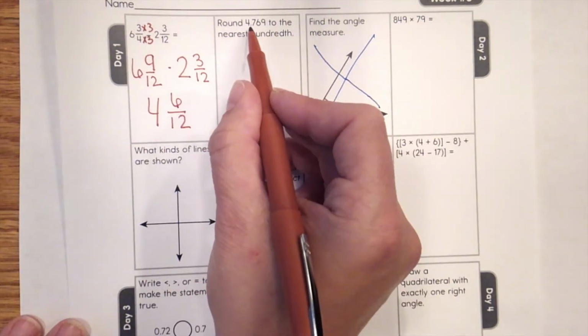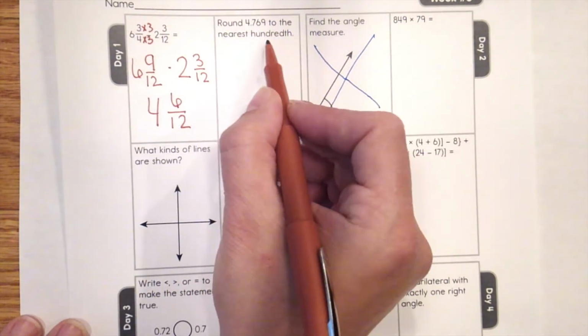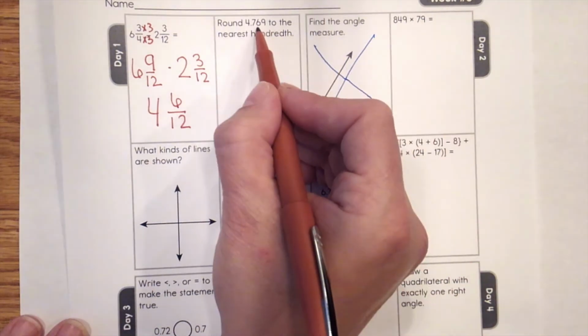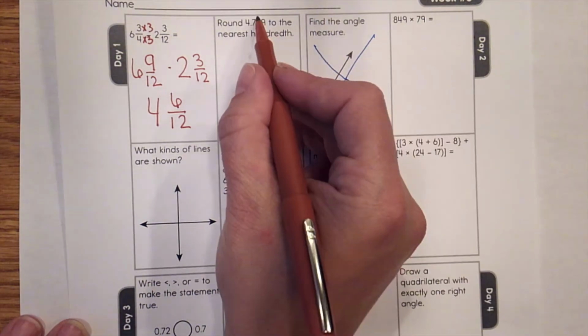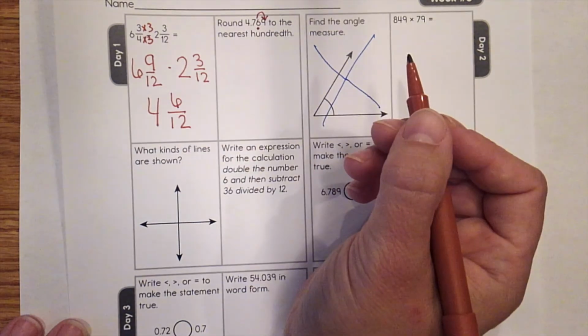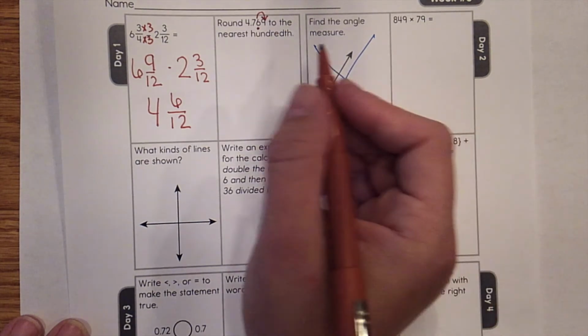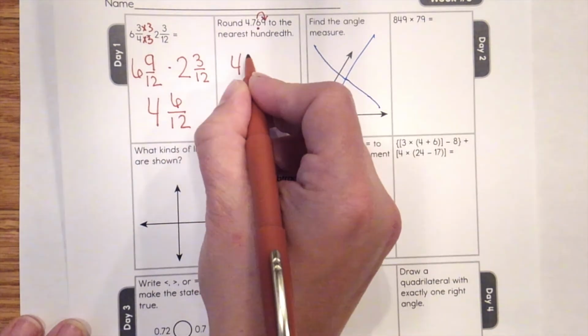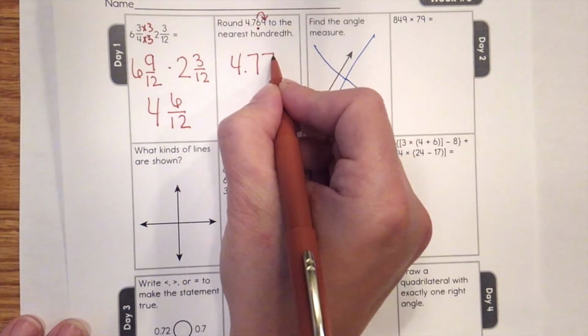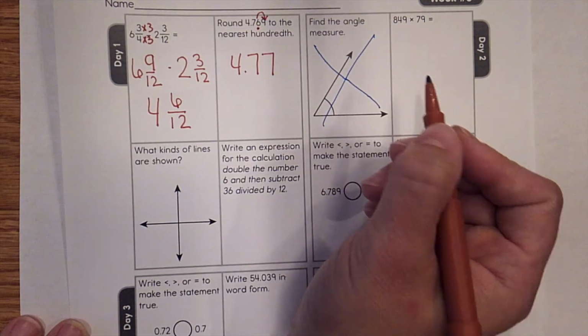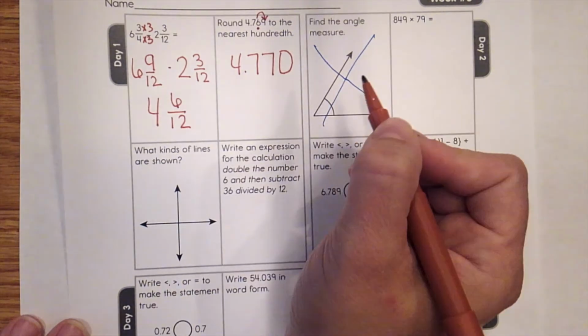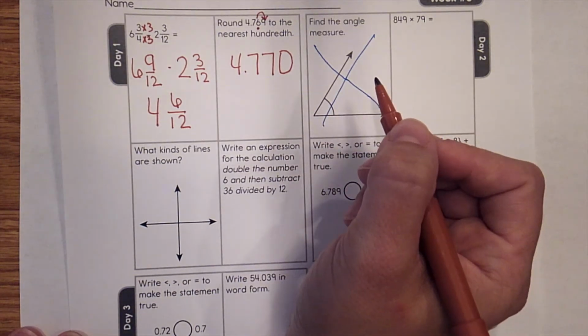All right, round 4.769 to the nearest hundredth. The 6 is in the hundredths place. So when I look next door, the 9 tells me to round up. Everything in front stays the same. The 6 is going to become a 7. I'm rounding up, and the 9 can become a 0, or you can leave it off.